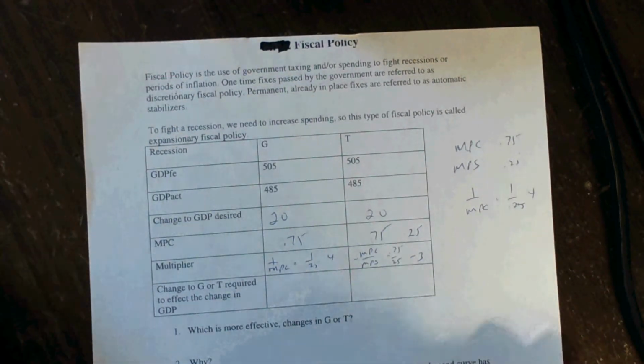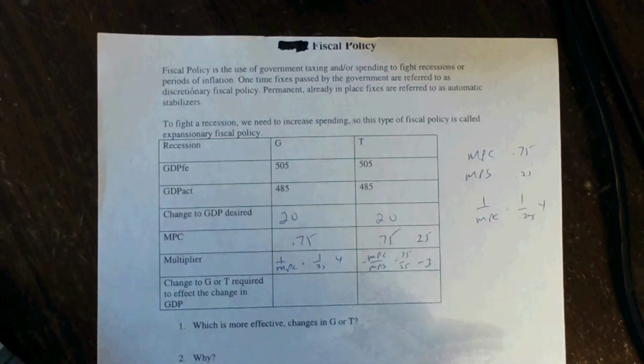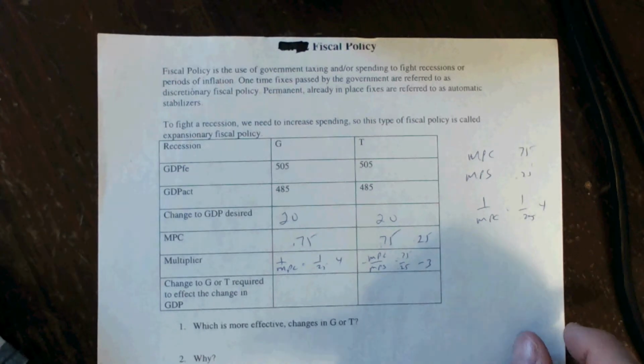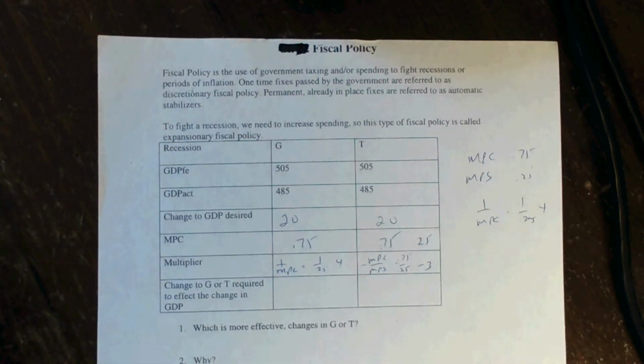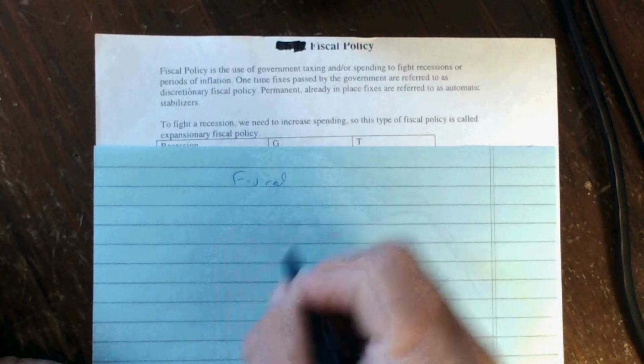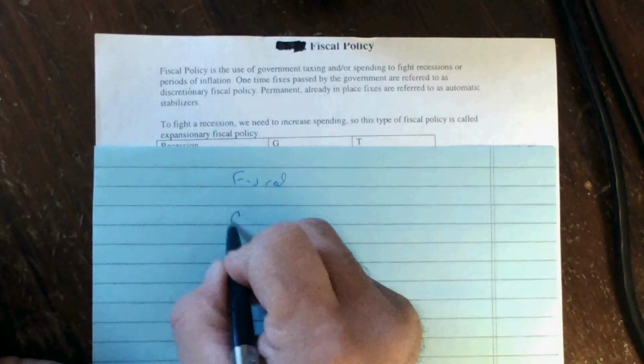In this session, we're going to have a numerical example of fiscal policy. Don't be thrilled by the word fiscal. Fiscal. You know what a calendar year is.